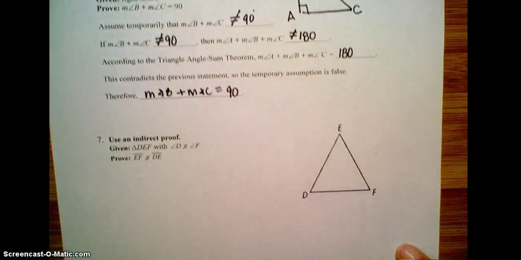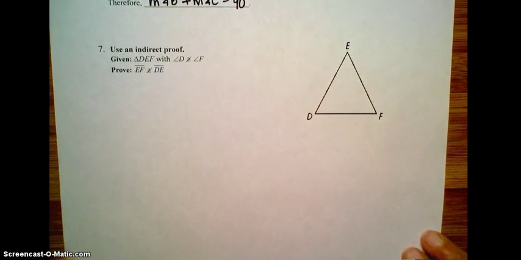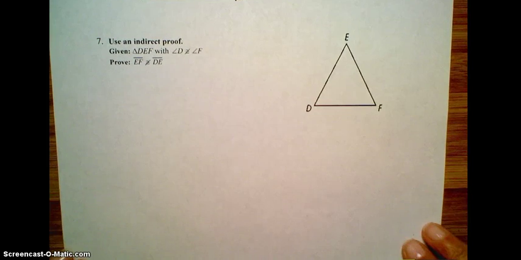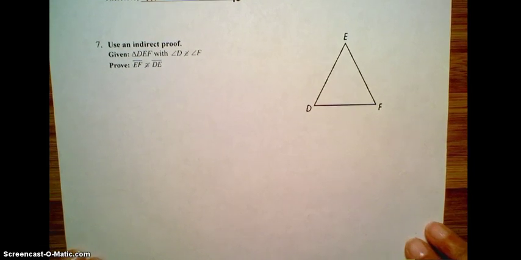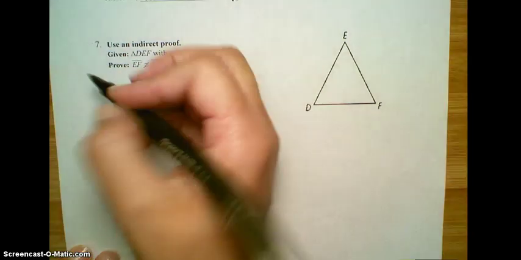Okay, so for example 7 and example 8, we will take a look at these in class. You'll have an answer key available to you. I would like for you, though, to try number 7 on your own, and I'm going to help you guys out.